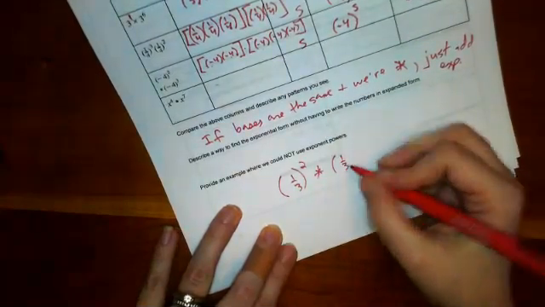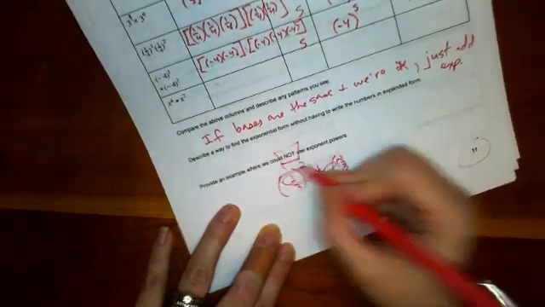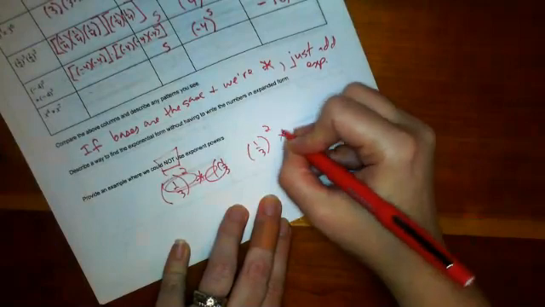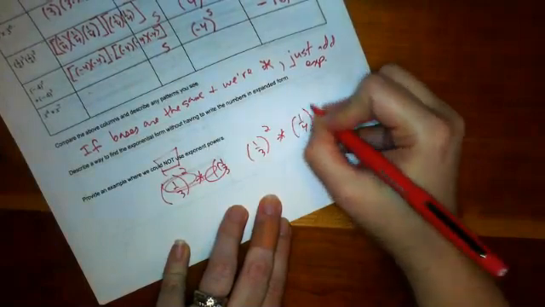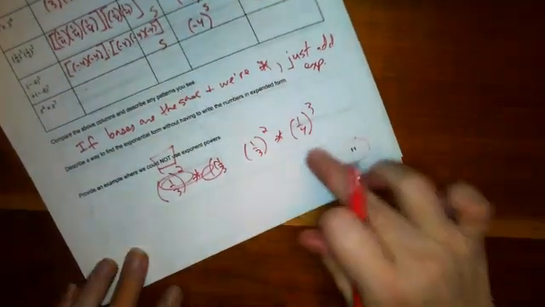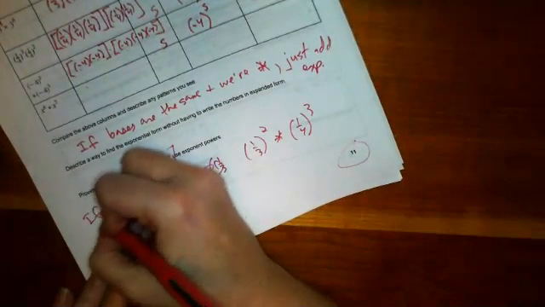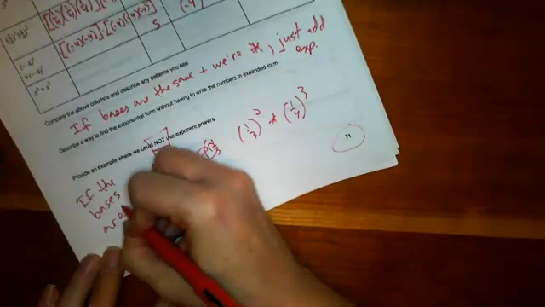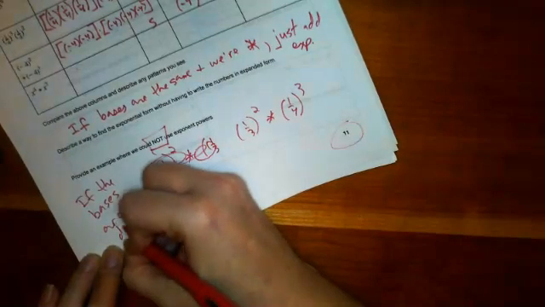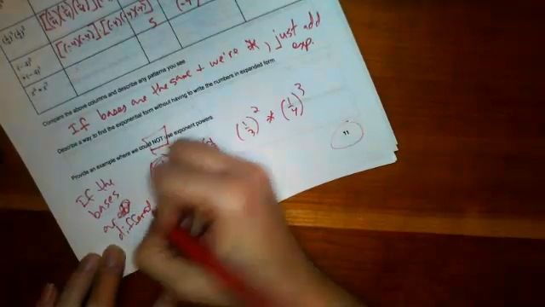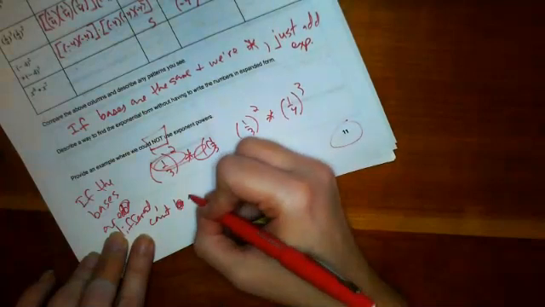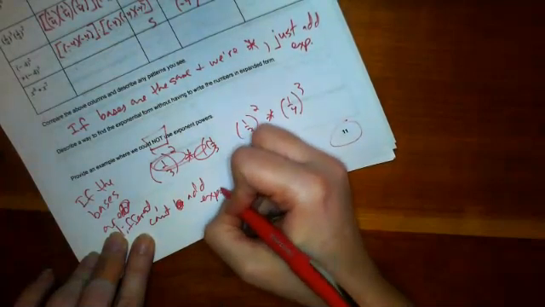Now, an example of when you could not use it. I apologize, I wasn't reading that correctly. Say we have 1/3 to the second times 1/4 to the third. That's not going to work, and here's why. If the bases are different, you can't add exponents.